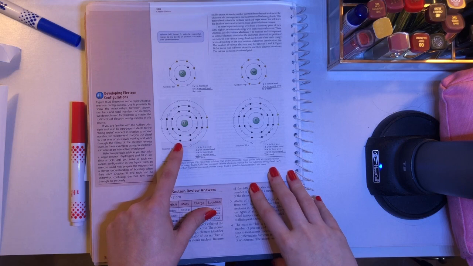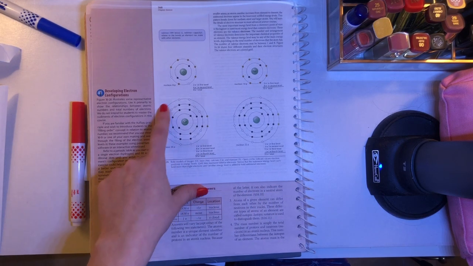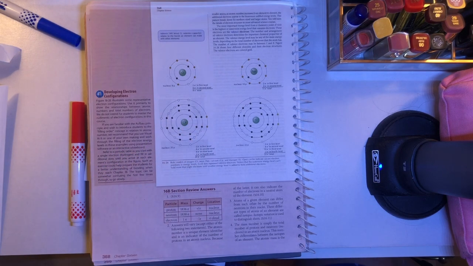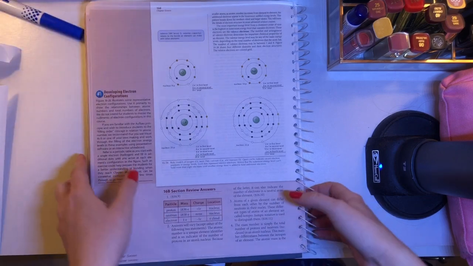Now notice, it doesn't seem like there are 18 in the third energy level, and that is because we want to put some in the fourth energy level. And now you don't need to know the reason for that. Again, that's something that's going to come up in chemistry.